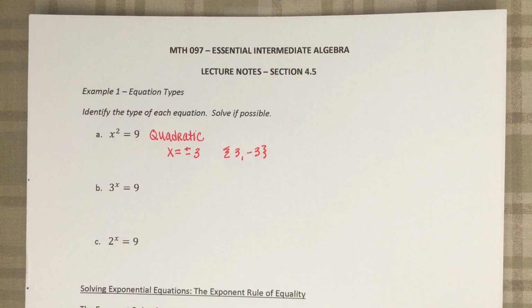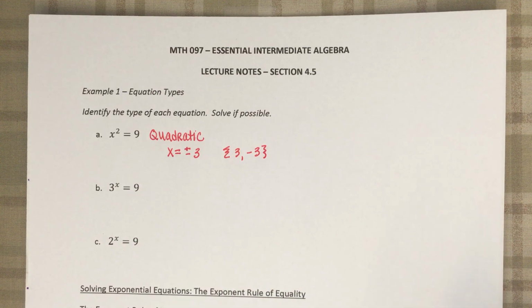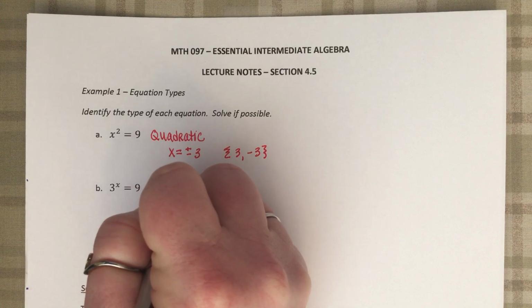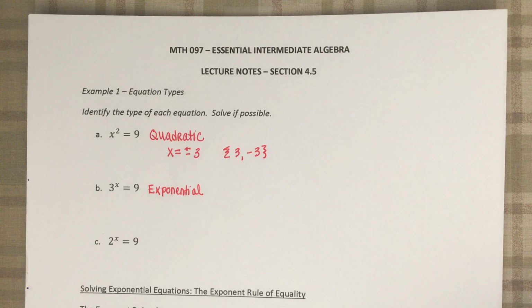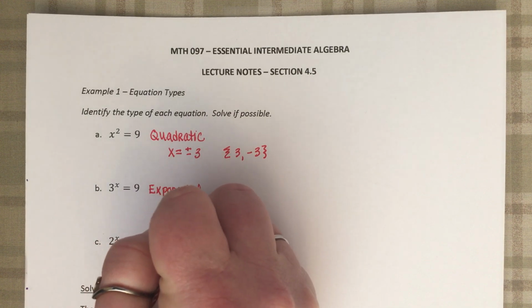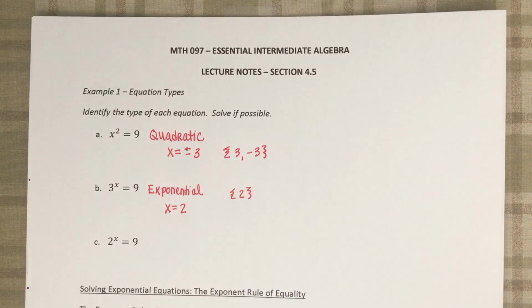Now if we compare this to example B, in example B we have the 3, but what we're missing is our exponent. In this case, since our variable is in the exponent, this is an example of an exponential equation. This is asking us what power of 3 gives us 9. And we know that if we square 3, if we take 3 times 3, we get 9. So in that case, our power on this 3 has to be 2. So we have one solution here, and our answer is 2.